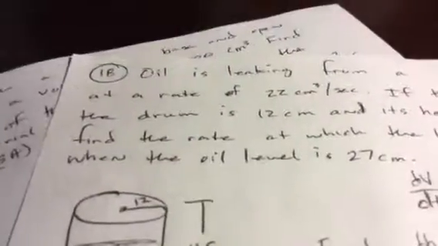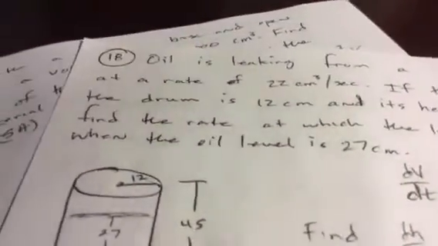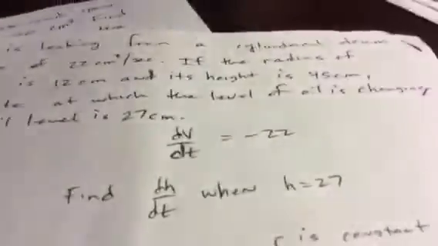Number 18, oil is leaking from a cylinder at a rate of that. So the dV/dt is negative. I want to find, so when the height is 45, the radius is constantly 12. I want to find dH/dt when the height is 27, I'm sorry.